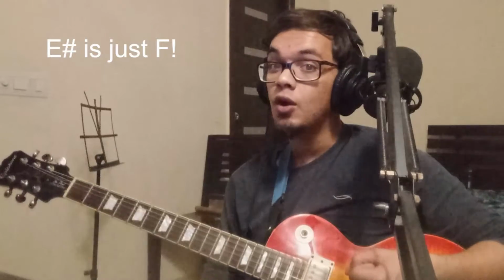As you go on forward learning more about music, you'll see why this is important. But multiple notes can have multiple names. So if somebody tells you that there is no E sharp, that's actually not true. Yes, there is no note between E and F, but does that mean E sharp doesn't exist? This is a mistake many guitarists make.